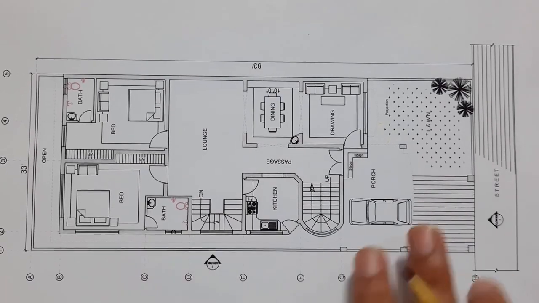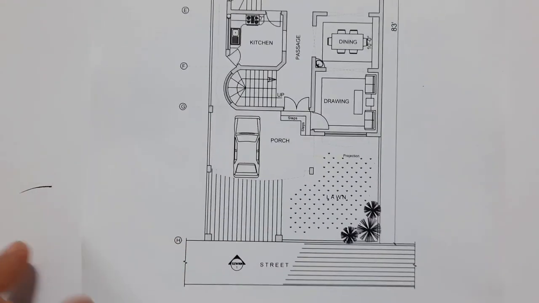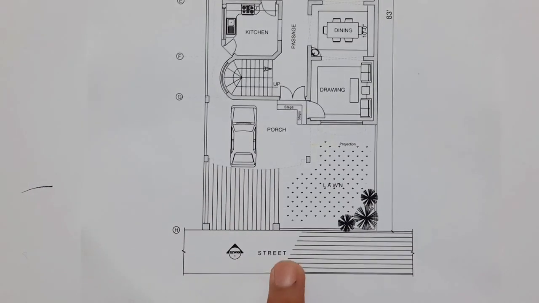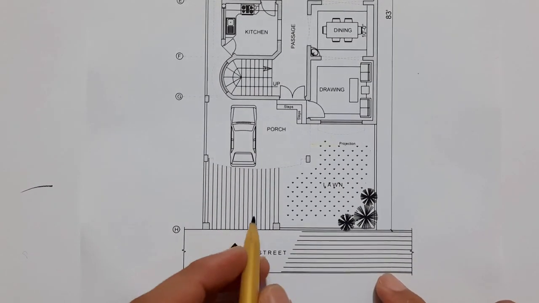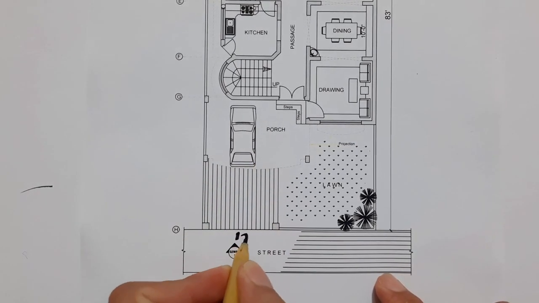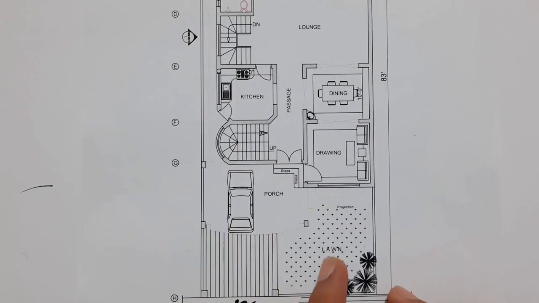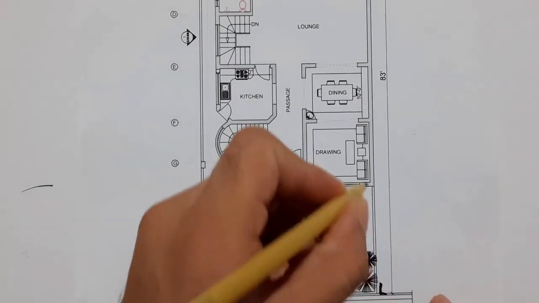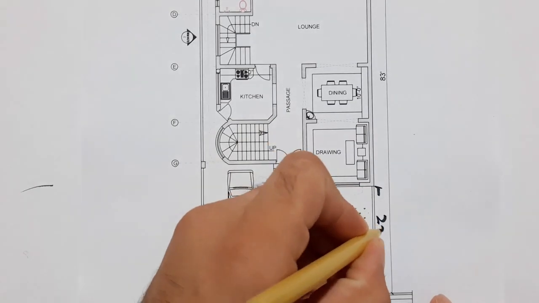So let's start, guys. Here this is the main street, whose width is about 14 to 15 feet. And this is the main entrance for this porch, which is 12 feet wide. Here you can see this is the lawn and its dimension is 20 feet.